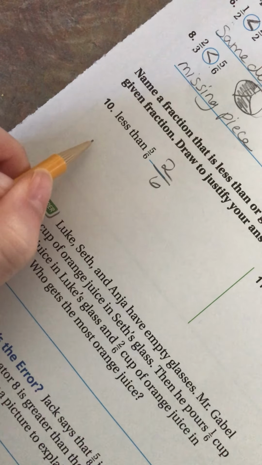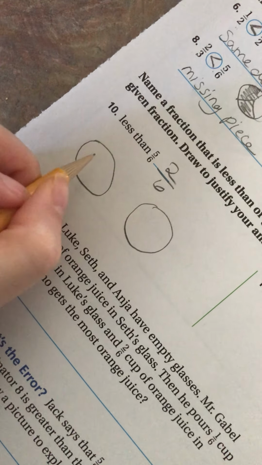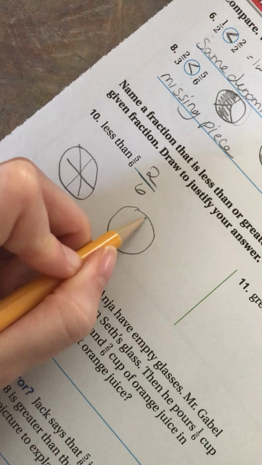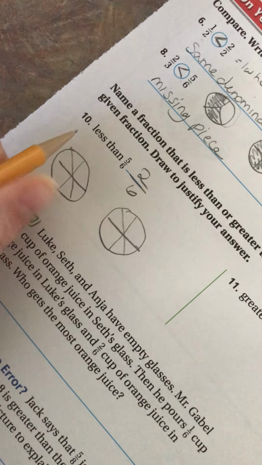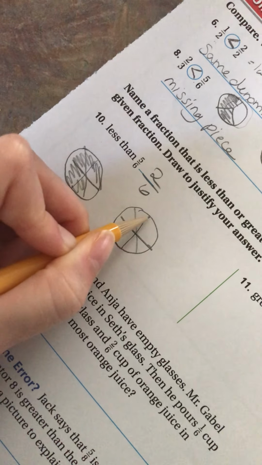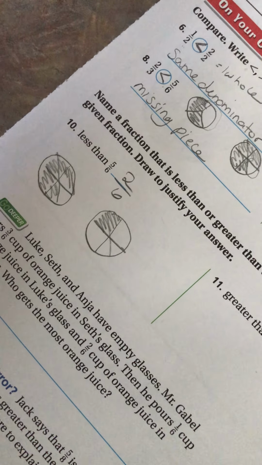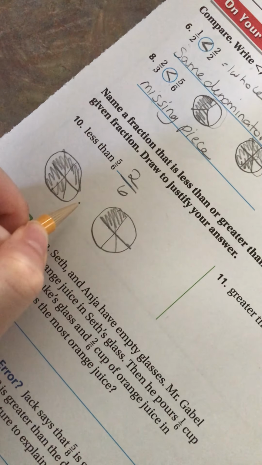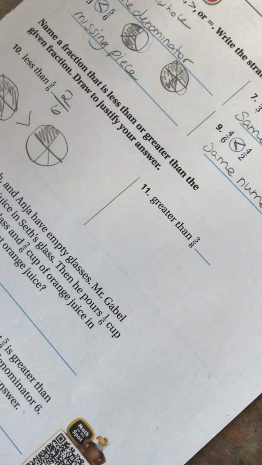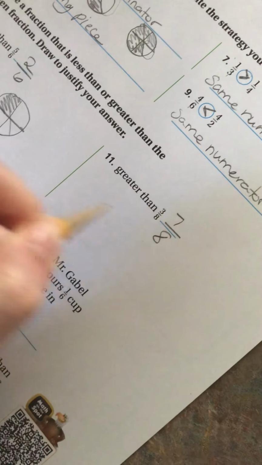Okay, now let me draw. Oh gosh, I need to be better at drawing circles. Okay, each of these are split into 6 pieces. One has 1, 2, 3, 4, 5 shaded in, and one only has 2 shaded in. All right, clearly 2/6 is less than. Less is shaded in. All right, one that is greater than 3/8, well, I'm gonna do 7/8 is greater than that.